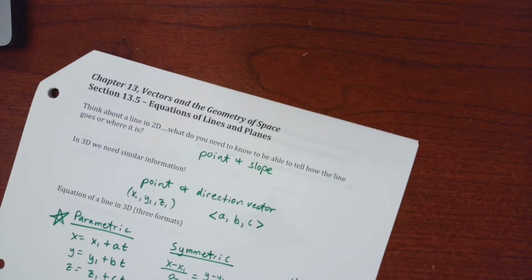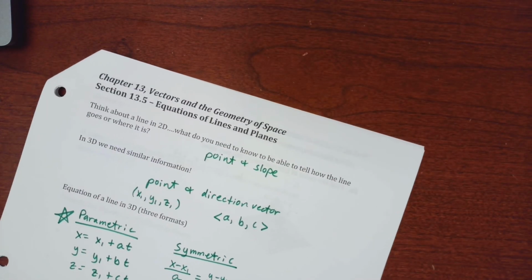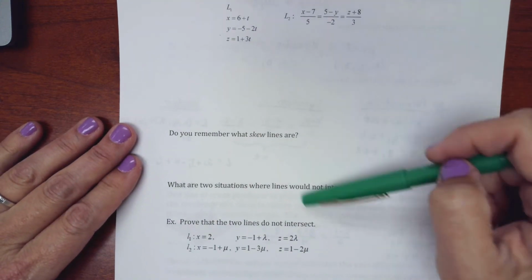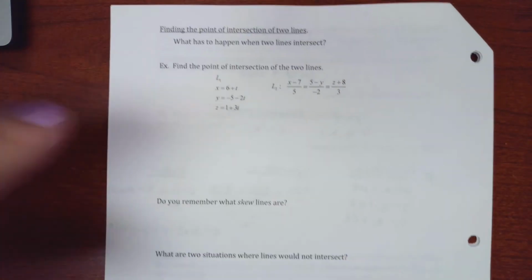All right, so let's see what we can finish up here in the next couple minutes on the next page. I think what we'll do is we will just get through this example.